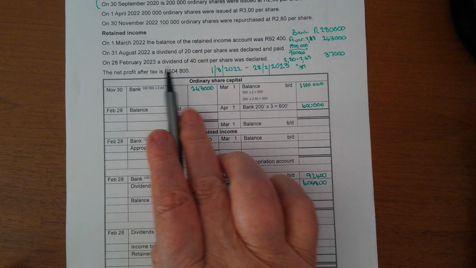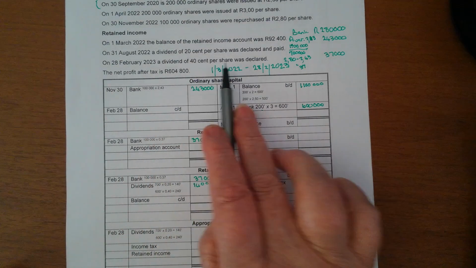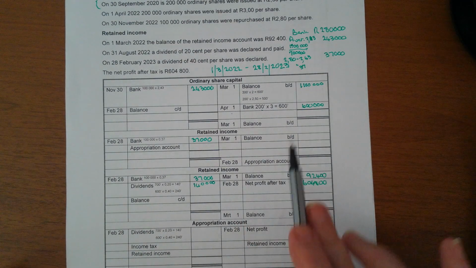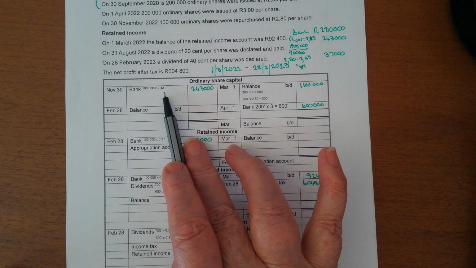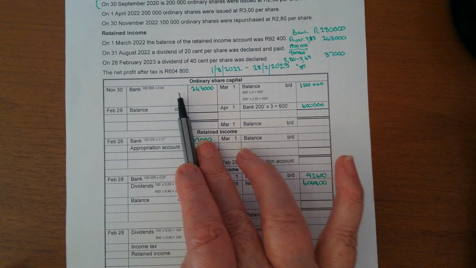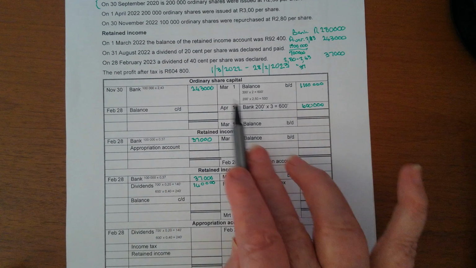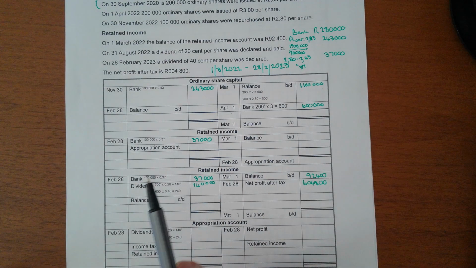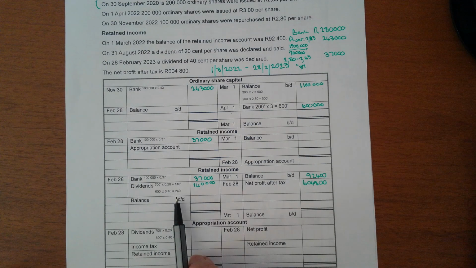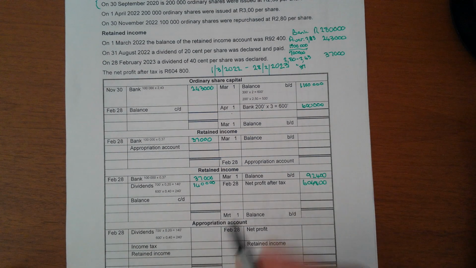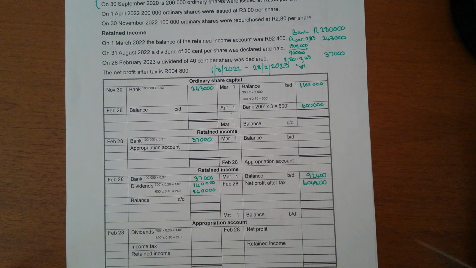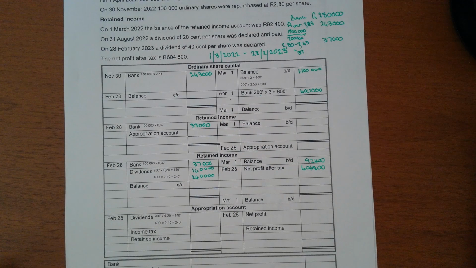Okay, then the final dividend was 40 cents per share. Okay, now the final dividend was after we repurchased 100,000 shares. So it means now we don't have 700 left over, we only have 600,000 left over. And on that we will pay 40 cents, so that will give me 240,000 rand that I can pay out for dividends.